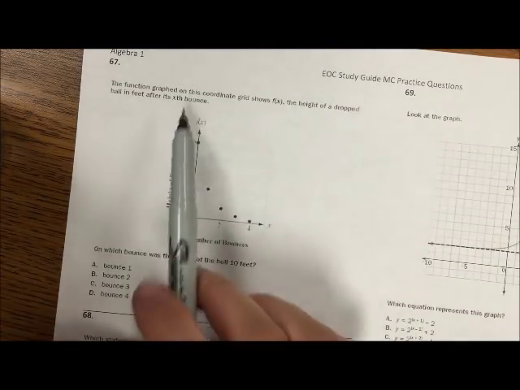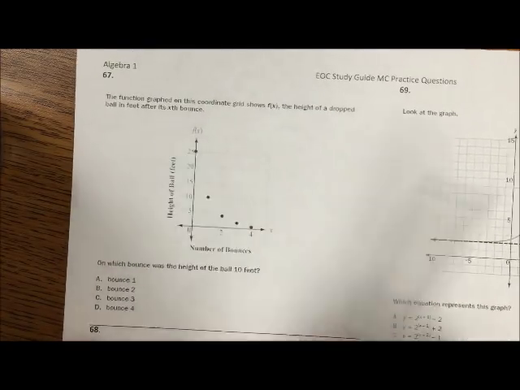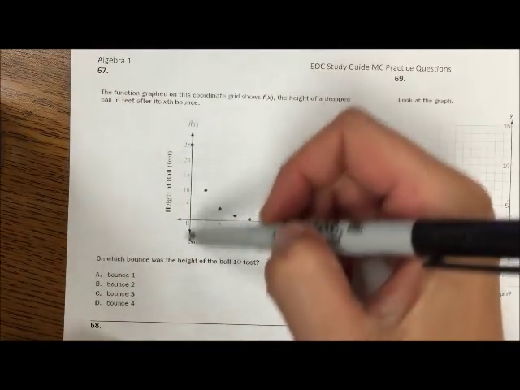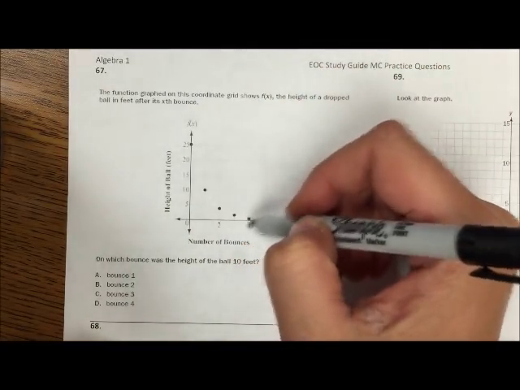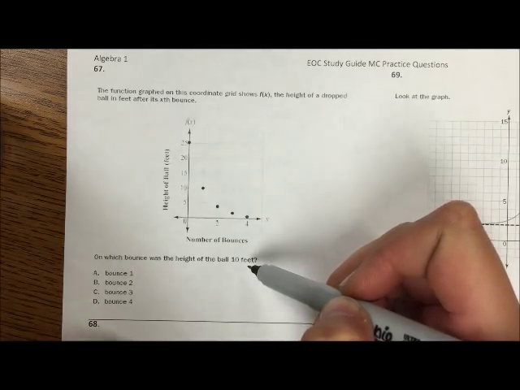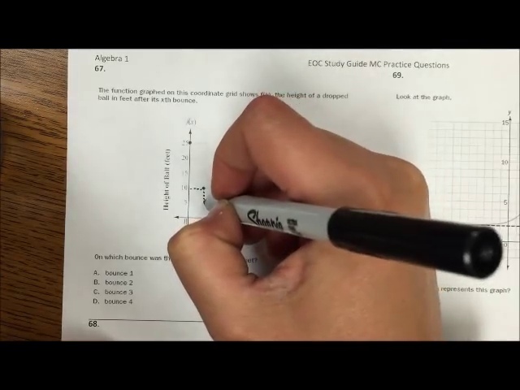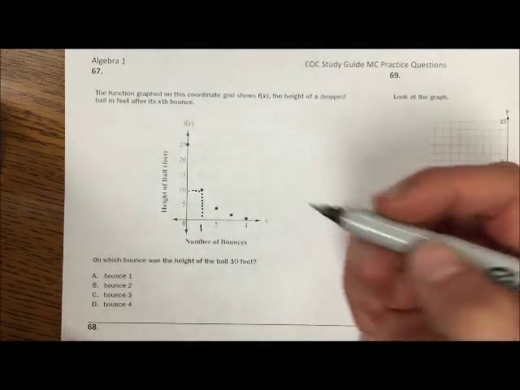All right, 67 through 70. The function graphed on this coordinate grid shows f of x, the height of a dropped ball in feet after its xth bounce. So it bounces and bounces and bounces, okay? On which bounce was the height of the ball 10 feet? Well, I can say the height is 10 feet, and that leads me to the first bounce. So that would be A.